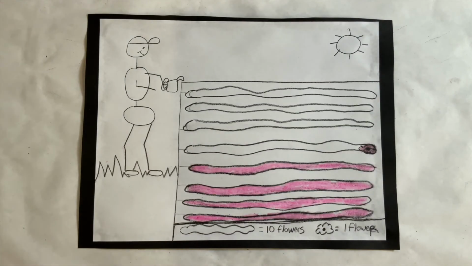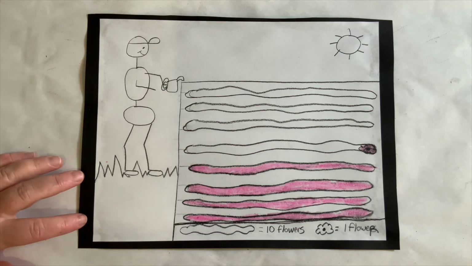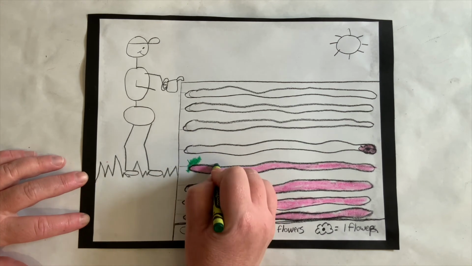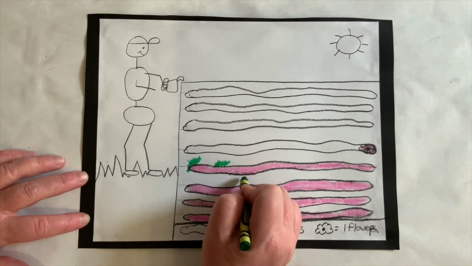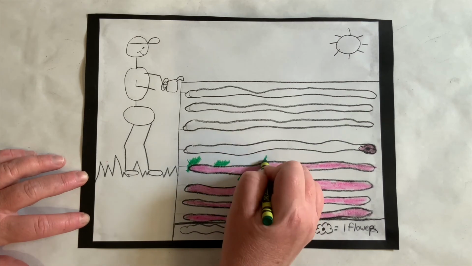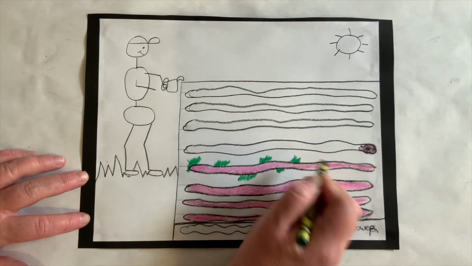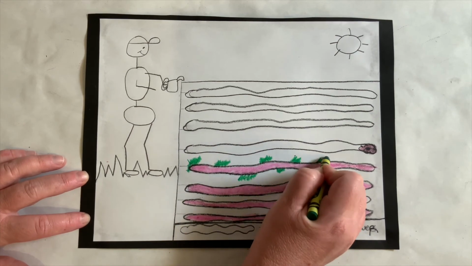Now let me show you a couple of tricks on how to get your garden to stand out even more. You can take your green and you can kind of just scribble some little areas on top and below of each row. Now it kind of takes a little bit of time.